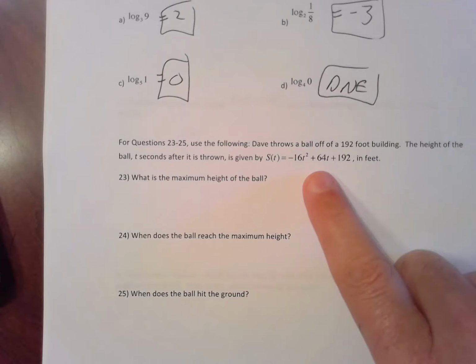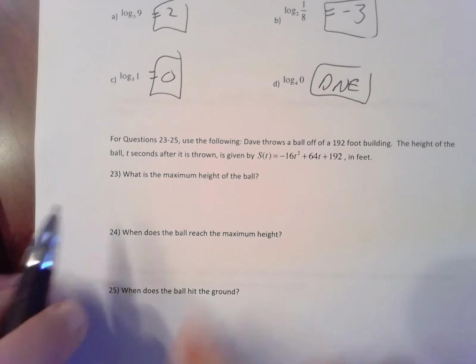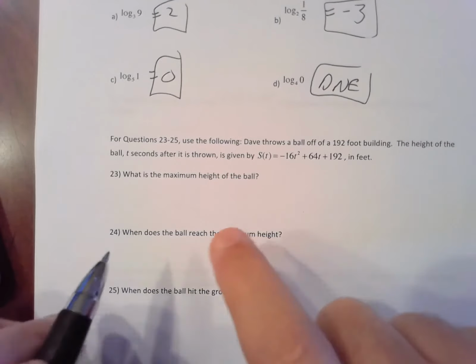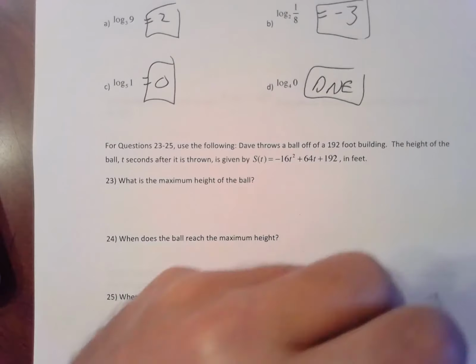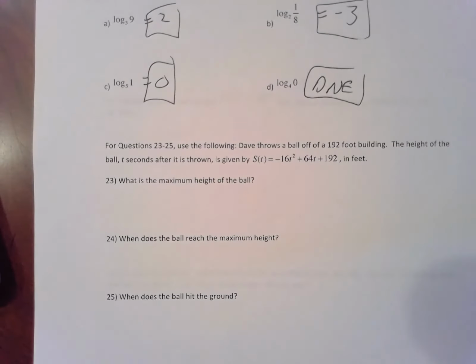Okay, we got Dave throwing stuff off a building again. Remember, this one's going to trip you up. You have to find when before you can find what. We're looking for the vertex. This is a projectile motion problem. We got Dave throwing this ball up in the air. We're looking for the vertex.